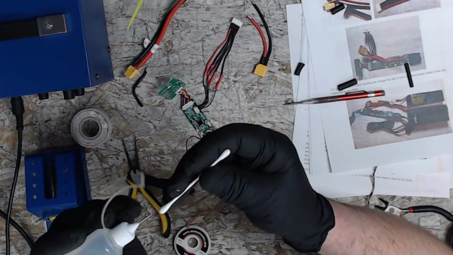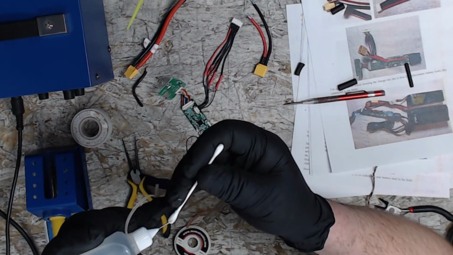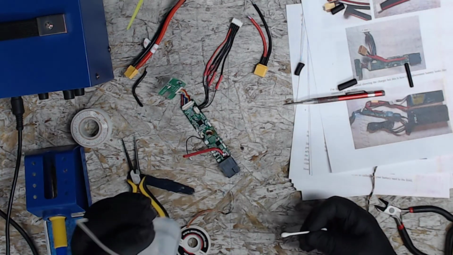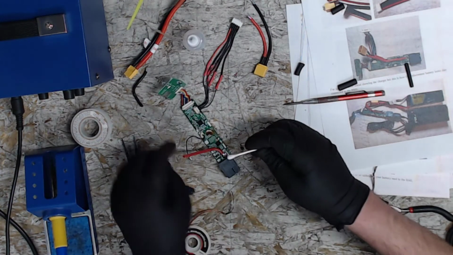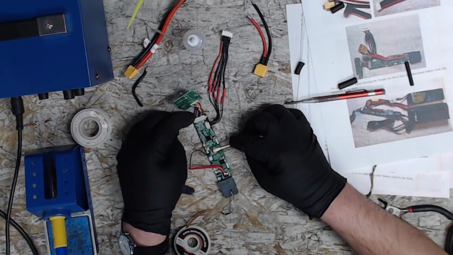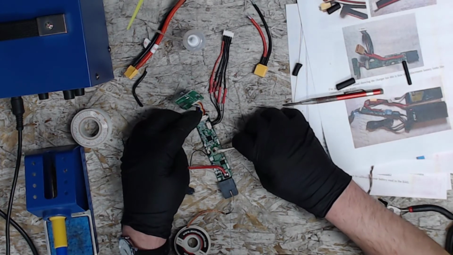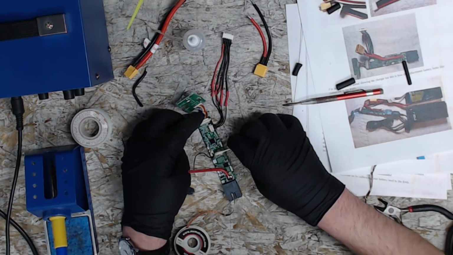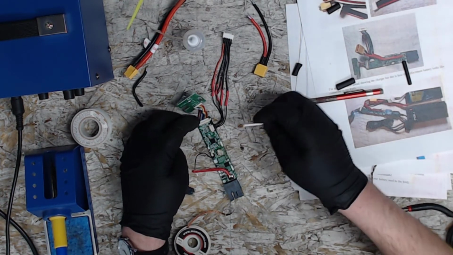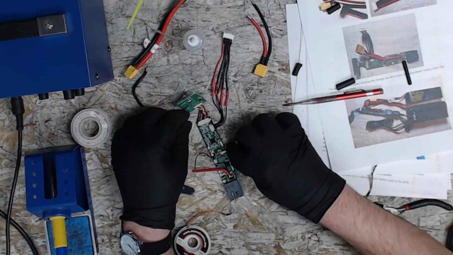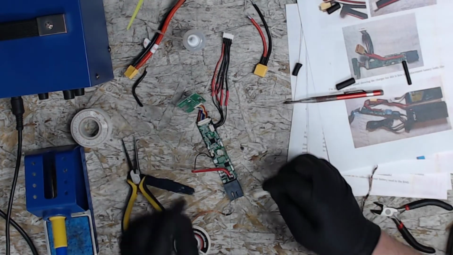Get our alcohol. I know it's not your normal IPA or alcohol bottle, but that is what's in there. You just have to take my word on it. Clean up this a little bit. There's still a little bit of solder left around the edges once we get some of our non-leaded solder on there. I'm pretty sure that was leaded, just how hard it was to heat up.